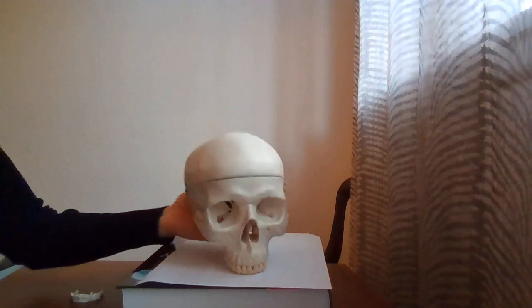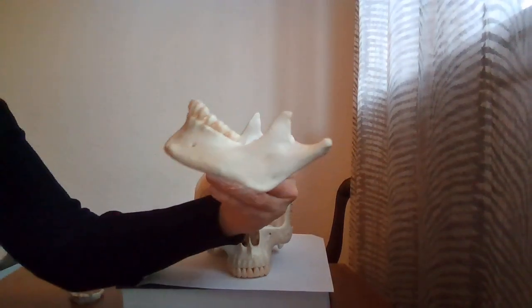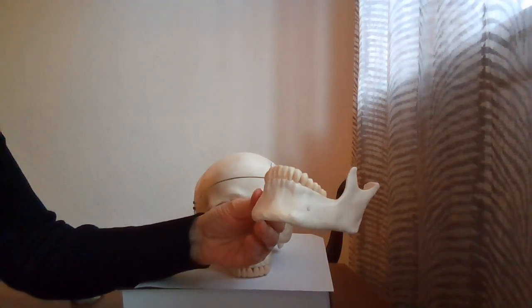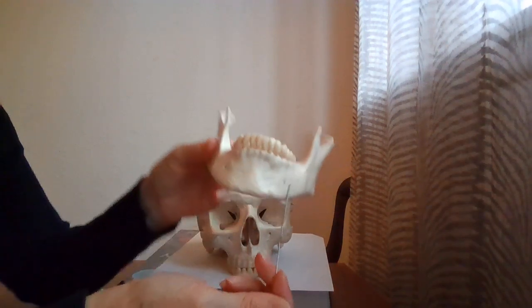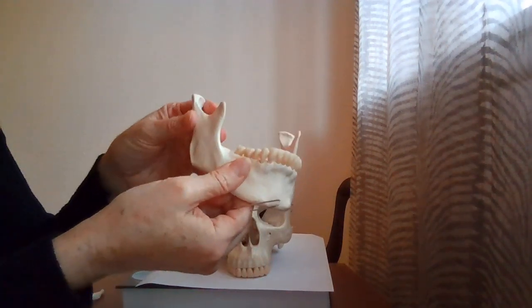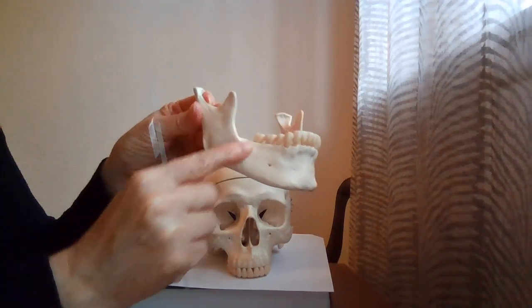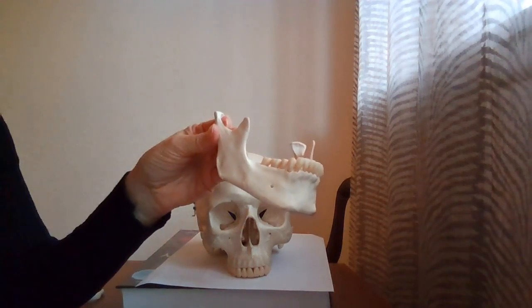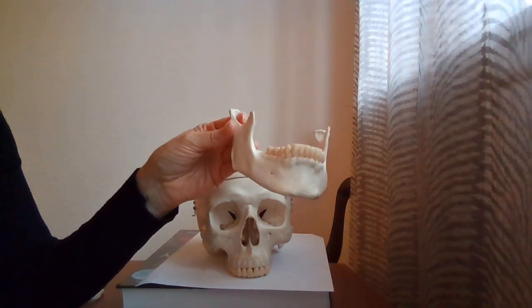And mandible. Oh, finally we get to the mandible. So here's the mandible, right? And for the mandible, you need to know the body. So that's the body of the mandible. Ramus. Ramus means branch. So here's the ramus. So that's the ramus of the mandible, the branch of the mandible.